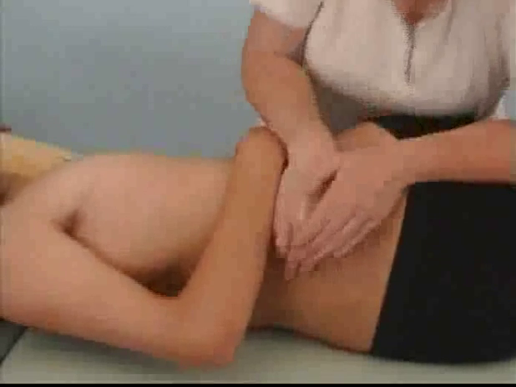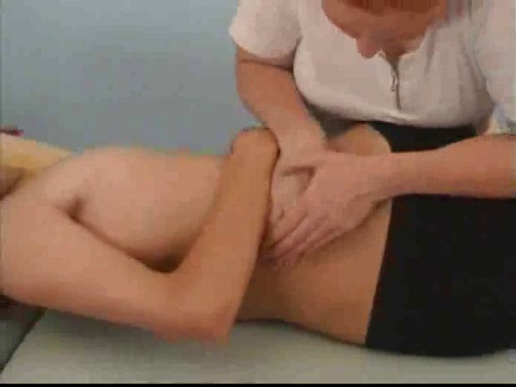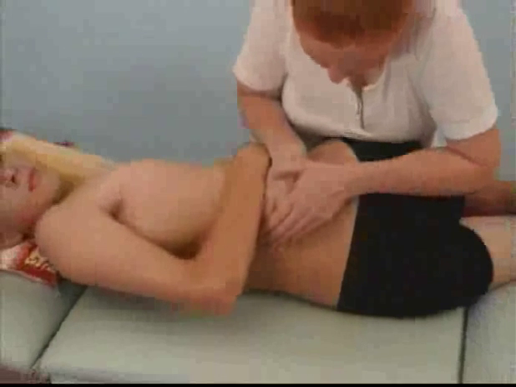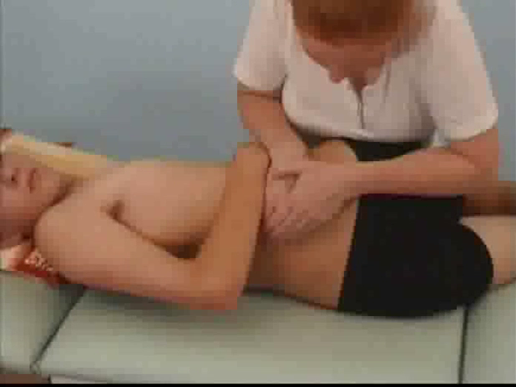Fixation is so effective that we can reliably determine the segment which we mobilize. This active repetitive movement produces reciprocal inhibition.